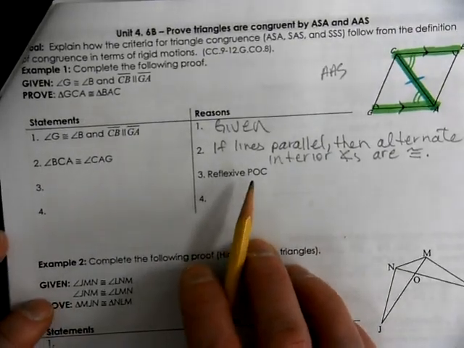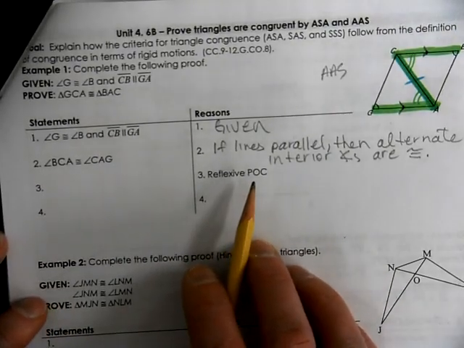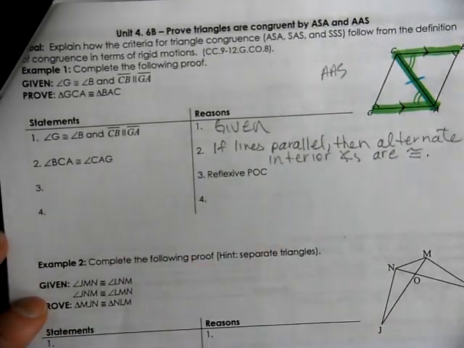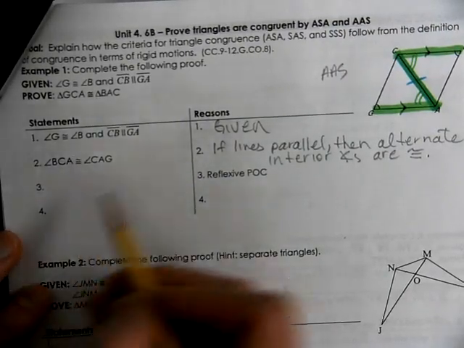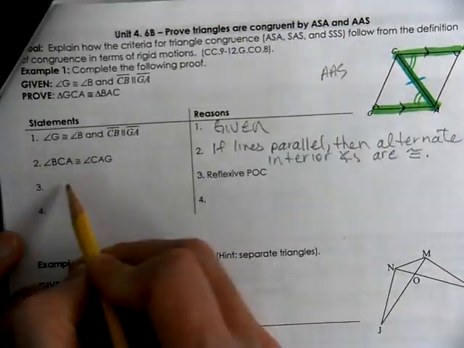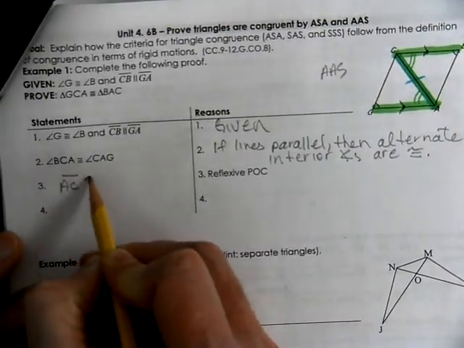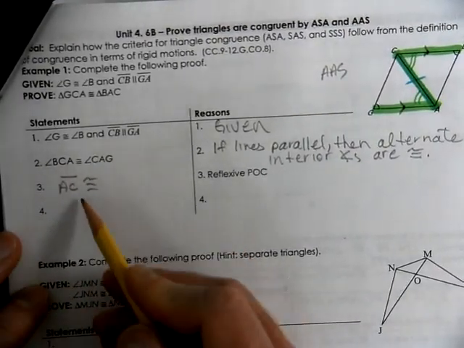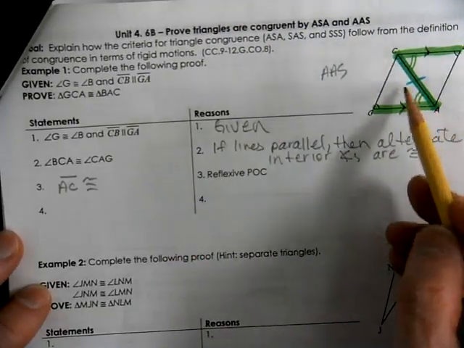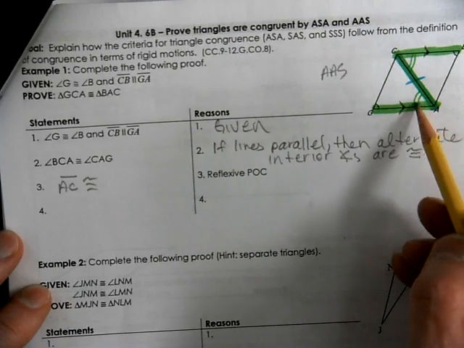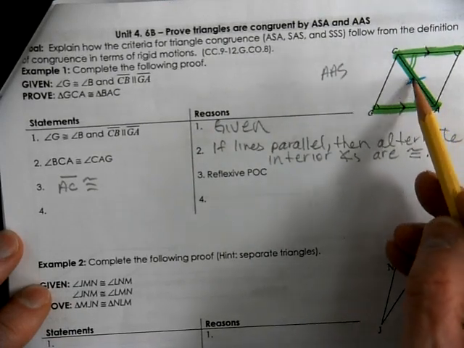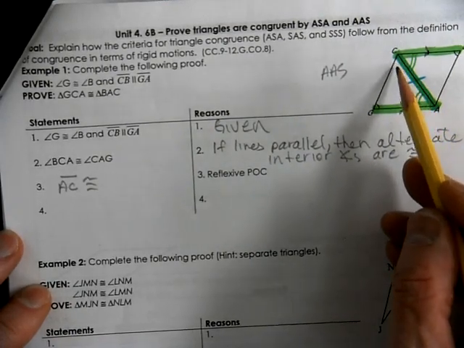What's the reflexive property are we talking about? We have AC congruent. Take a look from this triangle over here, from the A, from the 2 tick mark side, we go up to a non-marked one.